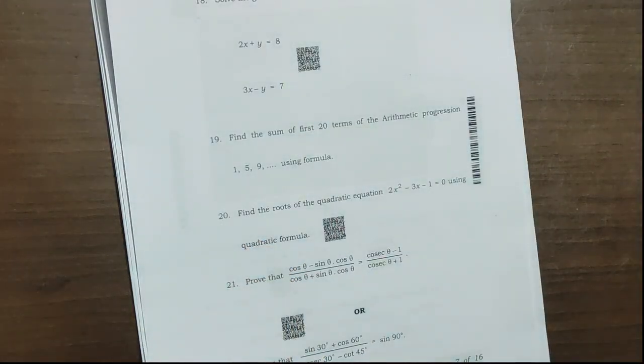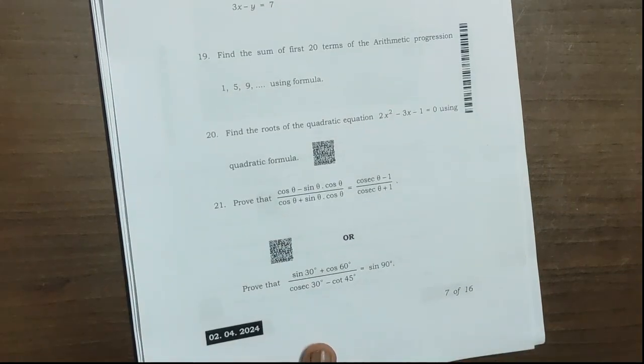Now let us move into the 20th question. Find the roots of the quadratic equation 2x square minus 3x minus 1 is equal to 0 using the quadratic formula. Here they have given a quadratic equation and asked us to find the roots of that quadratic equation. We already know one formula to find the roots of the quadratic equation. We have to apply that formula.